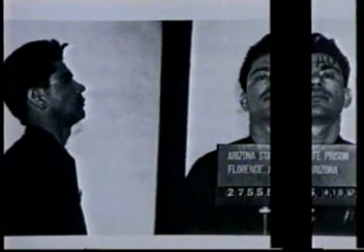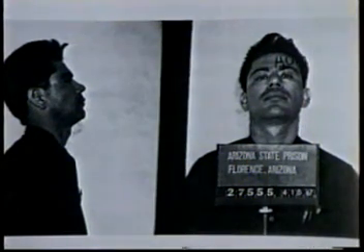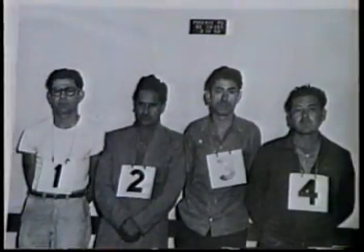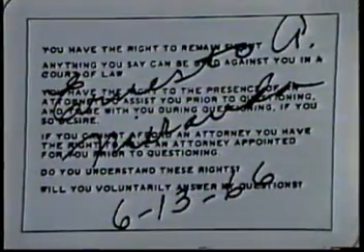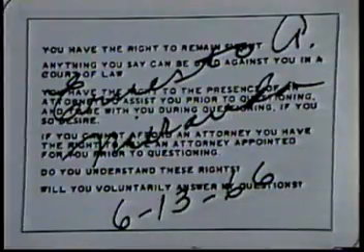Another landmark decision of the Warren Court dealt with criminal rights. In the case of Miranda versus Arizona, the court ruled that suspects in police custody must be informed of their constitutional rights to remain silent, to have an attorney appointed to them and be present during questioning, and they must be told that anything they might say can and will be used against them in a court of law. This ruling is known as the Miranda warning. It must always be read to suspects before questioning them.